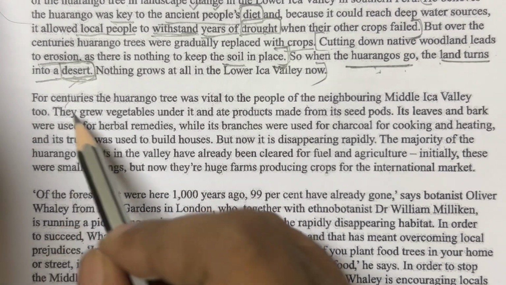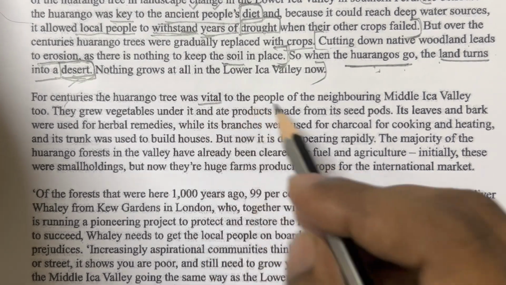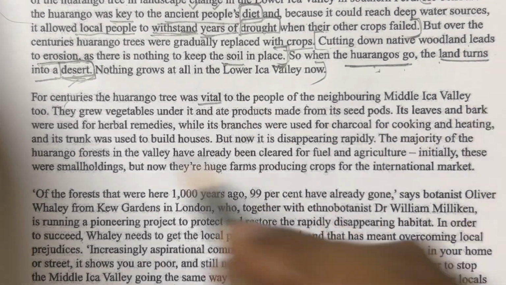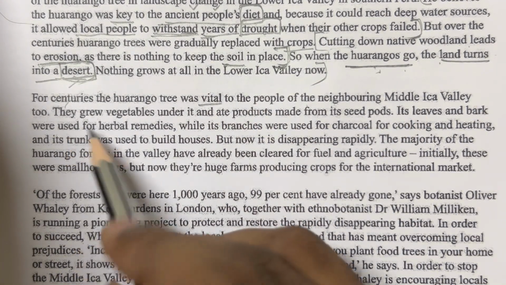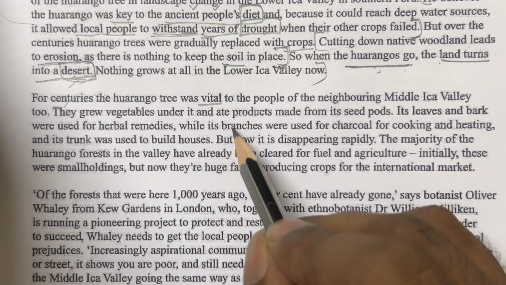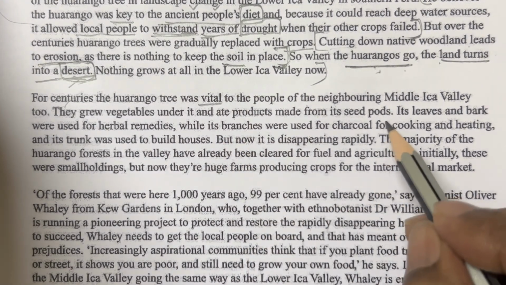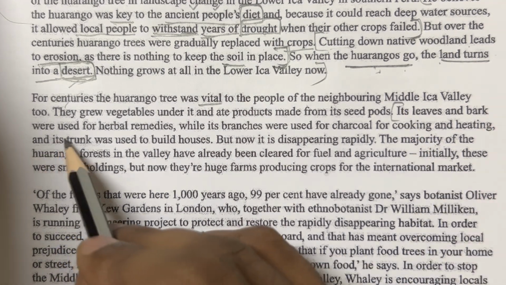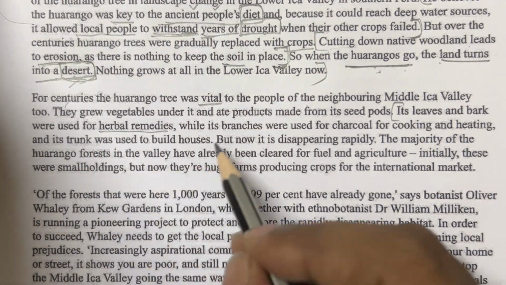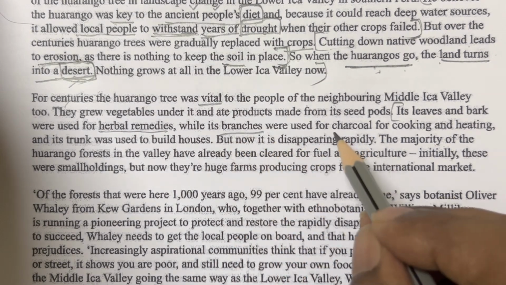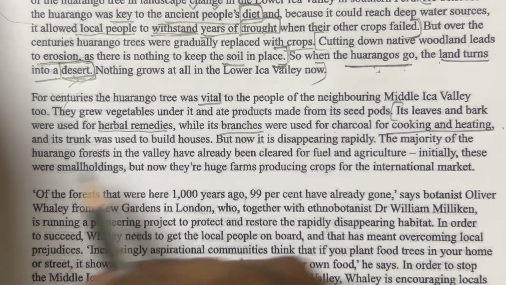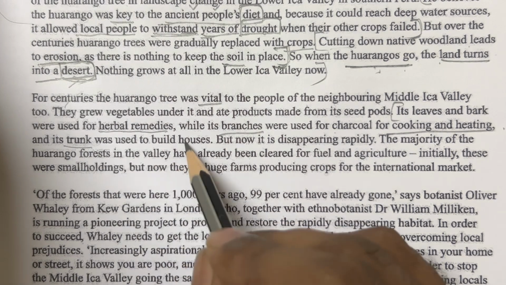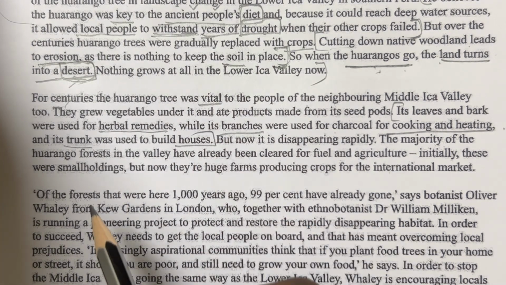For centuries, the huarango tree was vital to the people of neighboring Middle Ica Valley. They grew vegetables under it and ate products made from its seed pods. Its leaves and bark were used for herbal remedies, while its branches were used for charcoal for cooking and heating, and its trunk was used to build houses. Wow. I think we got the answers, right?